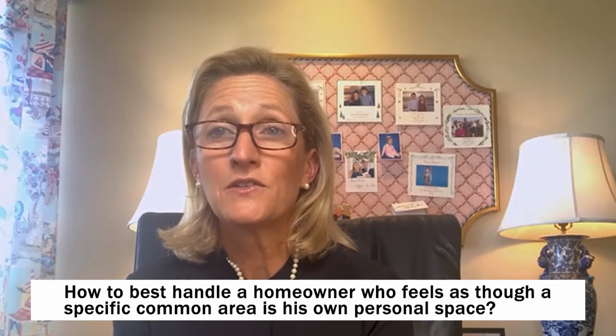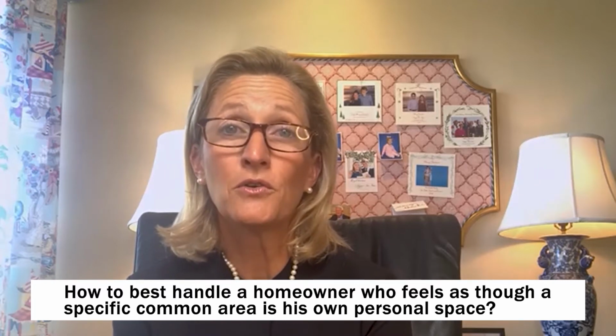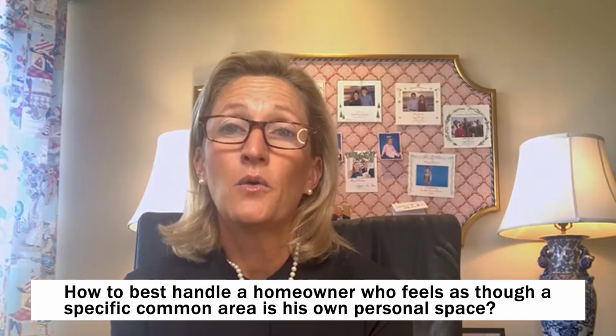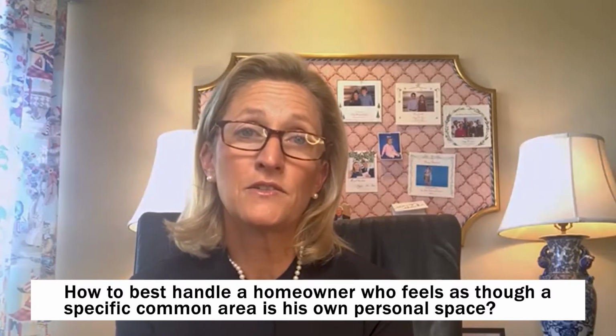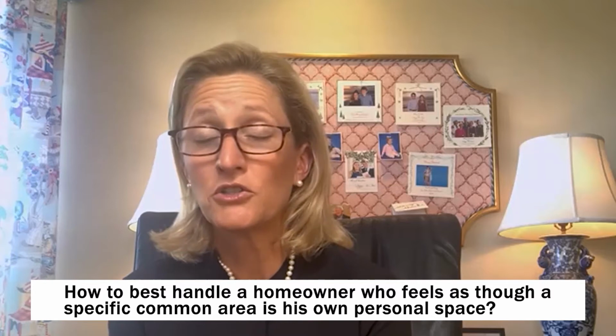Okay, next question. How to best handle a homeowner who feels as though a specific common area, a tree grove, is their personal area, whereby this owner tries to direct various landscaping and tree pruning as done by the board and community manager.